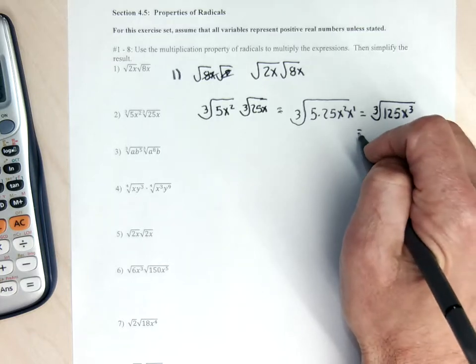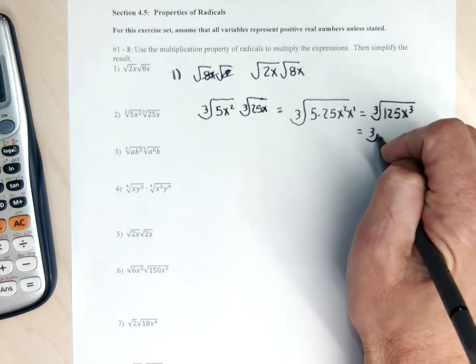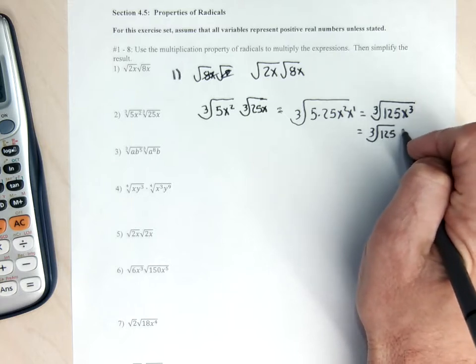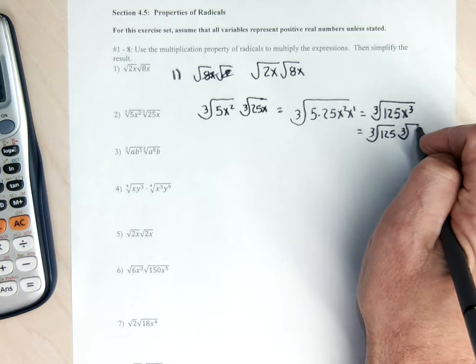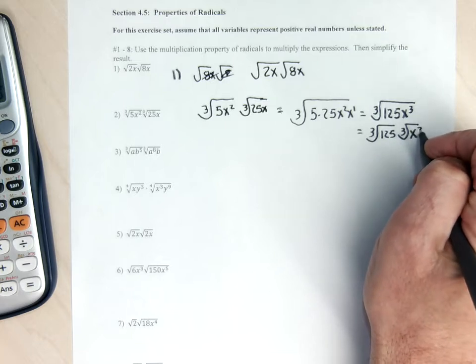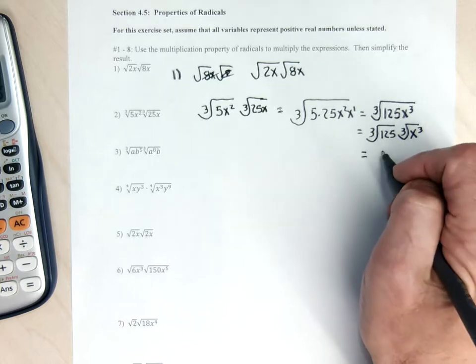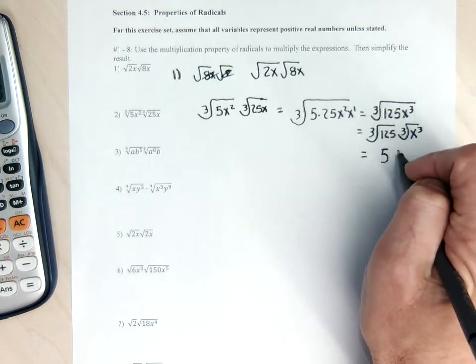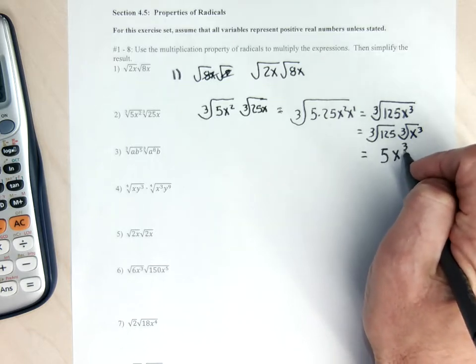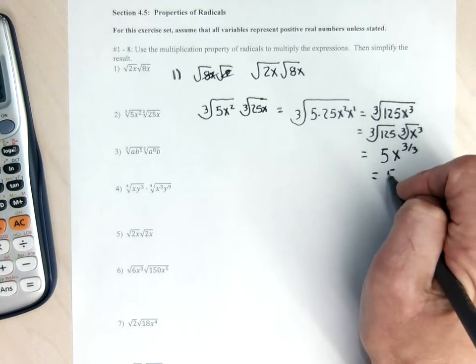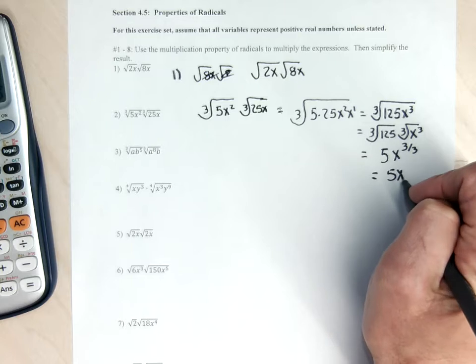Once I get the problem multiplied, I'm going to reduce separately the number from the letter. Cube root of 125, I don't need my calculator for. I have that memorized at 5. And for the letter, I'm going to divide its exponent of 3 by the index of 3. And for 2, my answer is just going to be 5x.